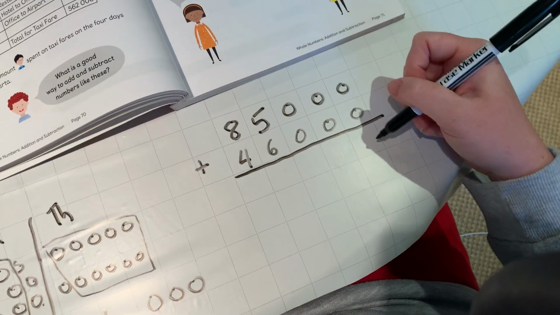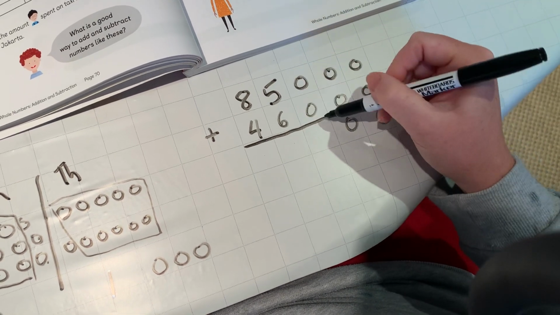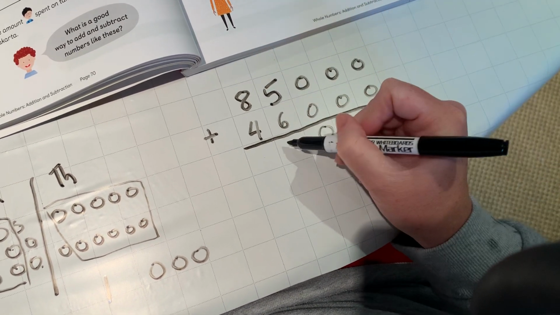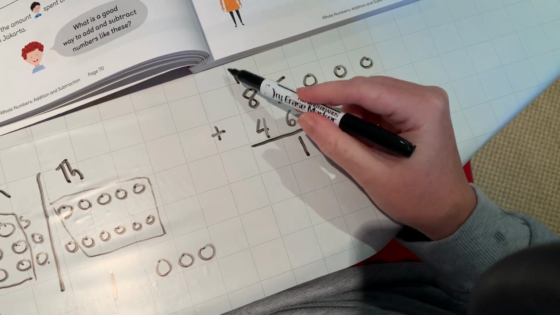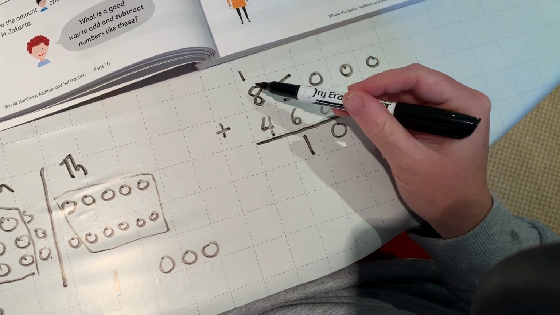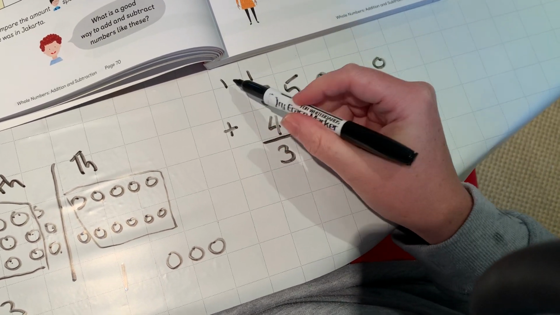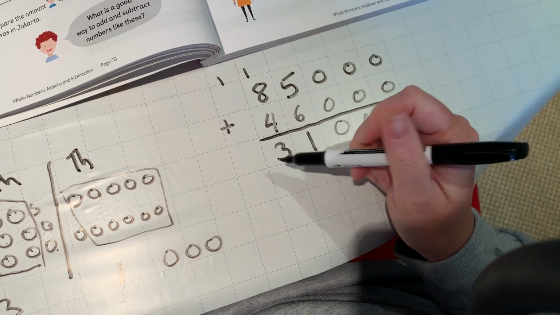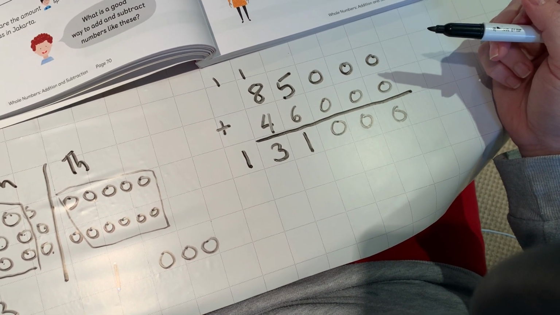So over here, if we were using our column method, it will be 0, 0, 0, 0, 0, 0, 0, 0, 0, 5 add 6 is 11. 1 down here, carry that extra 10,000 over. 1 add 8 is 9. Add 4 is 13. 3, and then we'd carry that 1 extra over into the 100,000 space and then drop it down as there's nothing else to add it to.